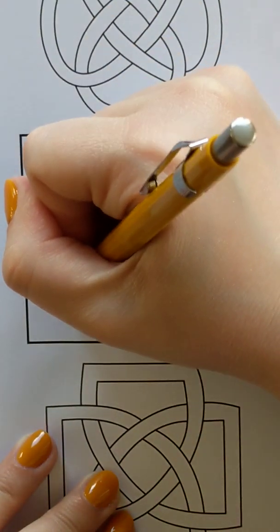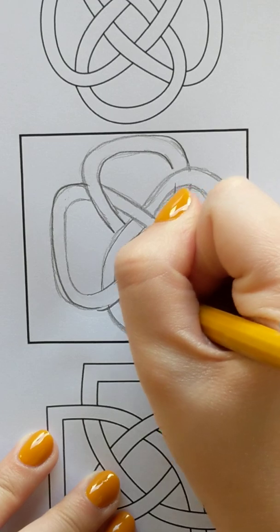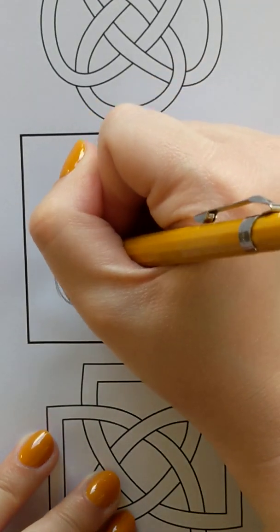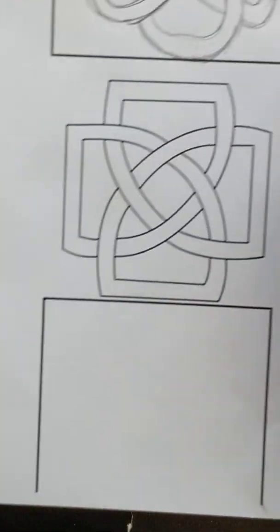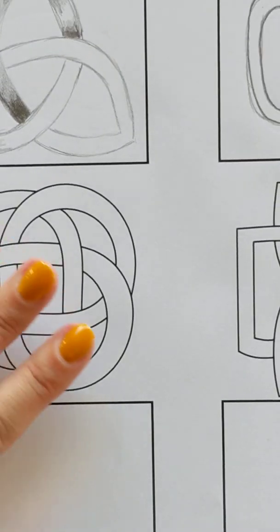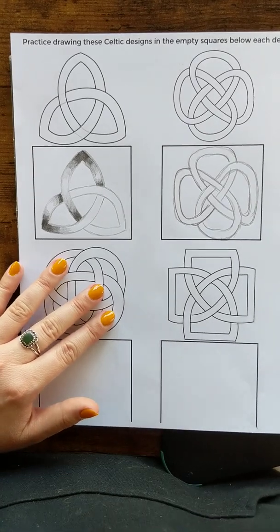Just give it your best effort. Once you get the hang of it, it'll be pretty fun. And you may even want to try and do those other two at the bottom, or try the other two that you did not complete.